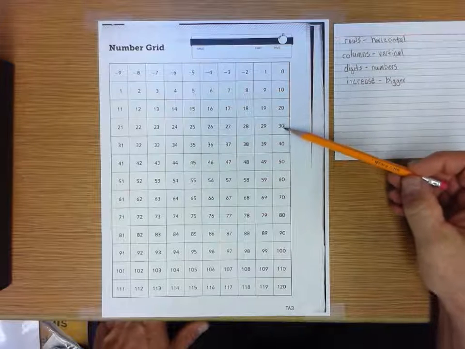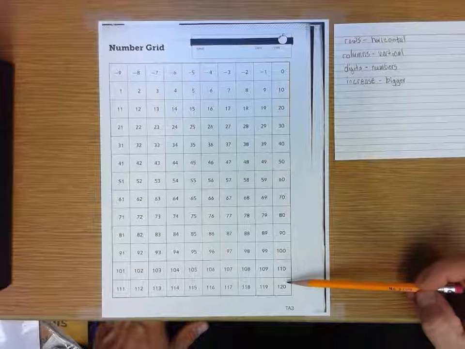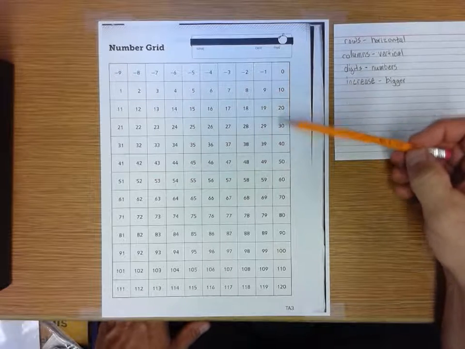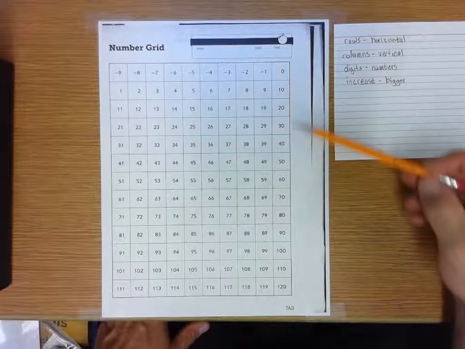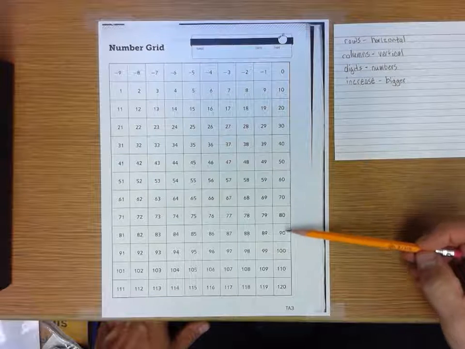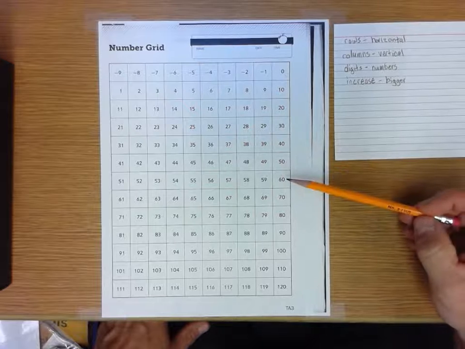So 10, 20, 30, 40, 50, 60, 70, 80, 90, 100, 110, 120. So when you move from the top to the bottom, the numbers are increasing. And so each one of these rows, as we discussed in class, basically is adding 10 to the previous number.